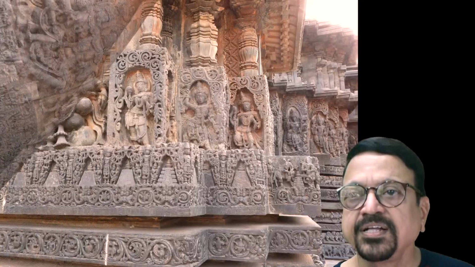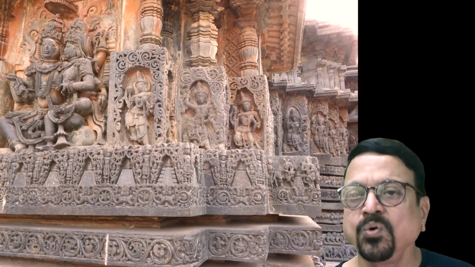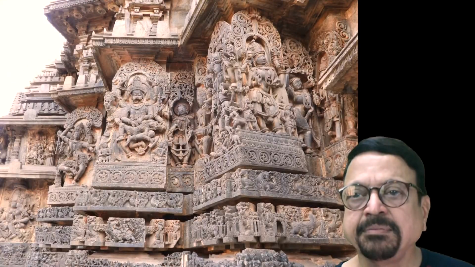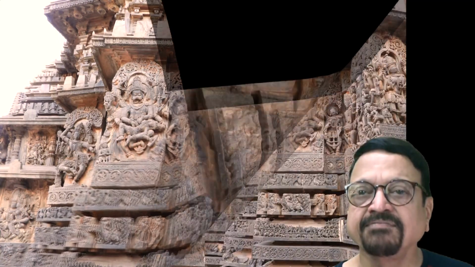Beautifully carved. Still we are in the middle row. First we completed the lower row. Now we are completing the middle row, which is covering mainly deities and Vishnu avatars. We have seen Varaha. Here we are seeing Narasimha.